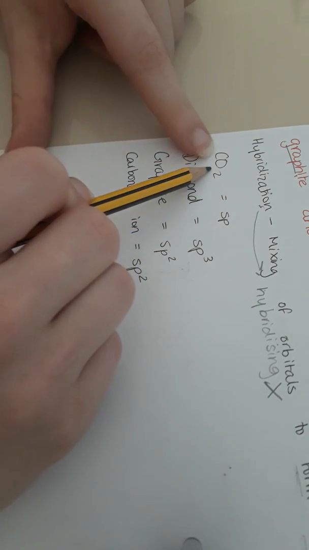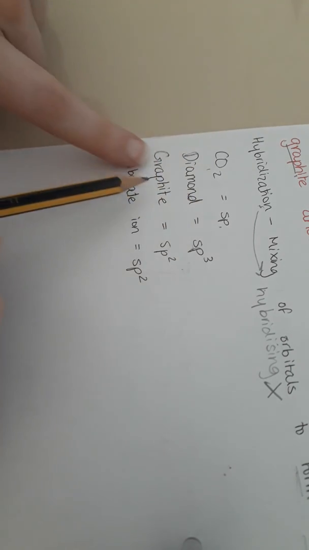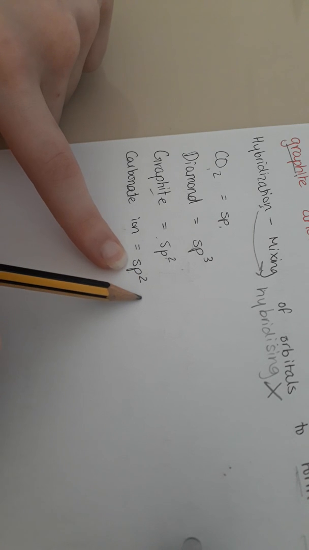Then for your knowledge aspect of it and your regurgitation, you can see that CO2 is an sp hybridization, diamond is sp3, graphite sp2, and carbonate ion is sp2 again. Again, this is just knowledge, so it should be one of the easiest things to be asked.